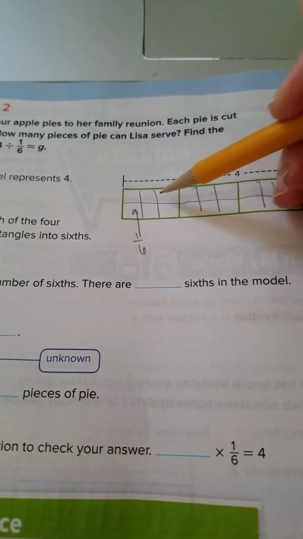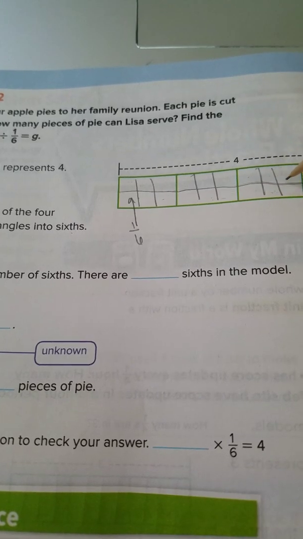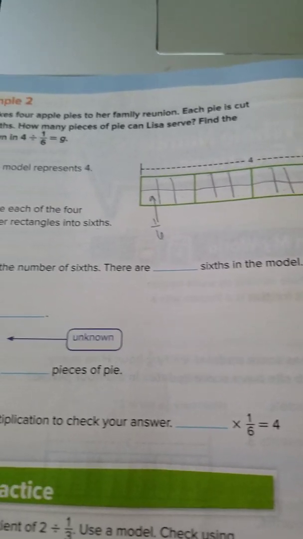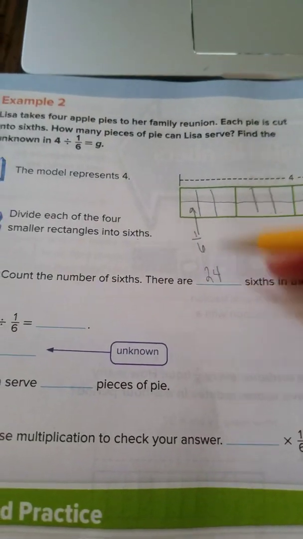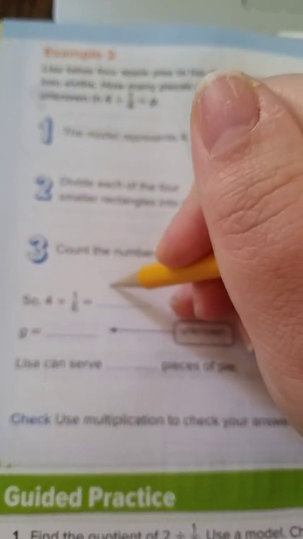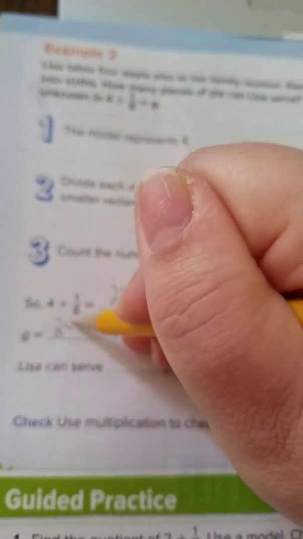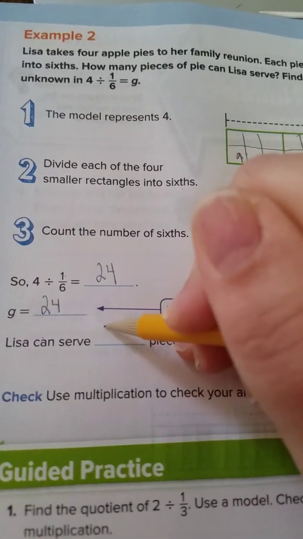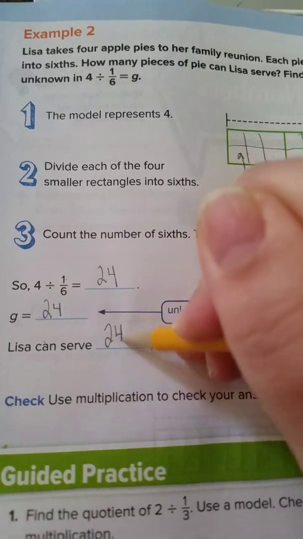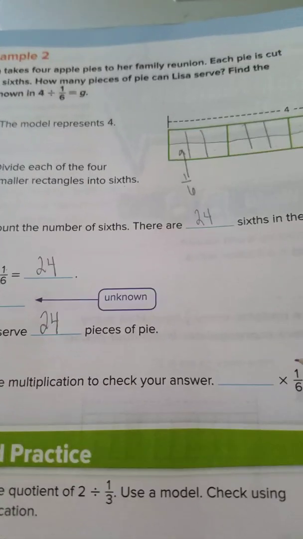1, 2, 3, 4, 5, 6, 7, 8, 9, 10, 11, 12, 13, 14, 15, 16, 17, 18, 19, 20, 21, 22, 23, 24. So there are 24 1/6 pieces. So how many sixths are in 4? 24. G, our unknown, equals 24. So if she takes 4 pies and divides them into 1/6 pieces, she'll have 24 pieces of pie.